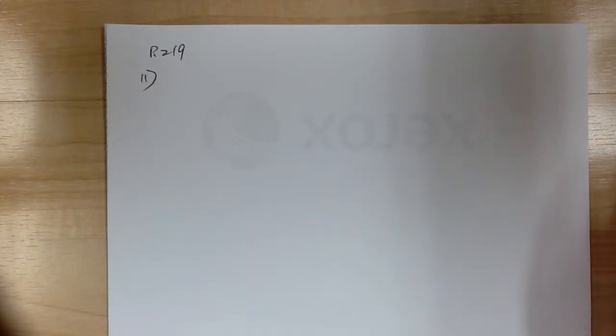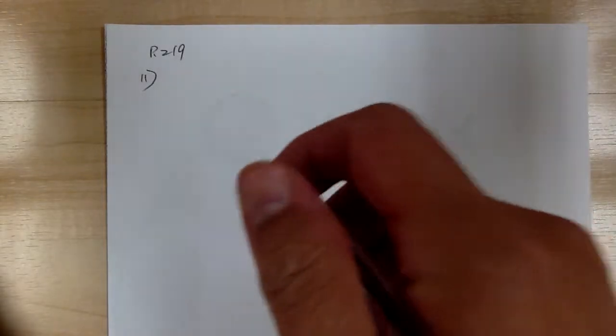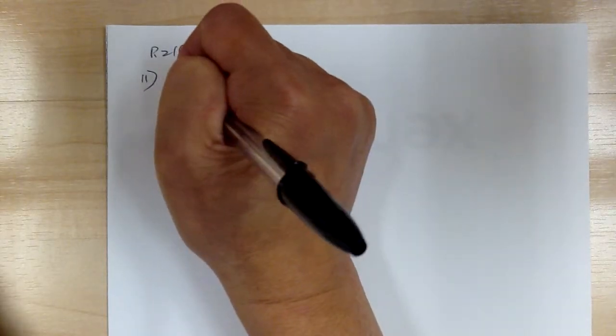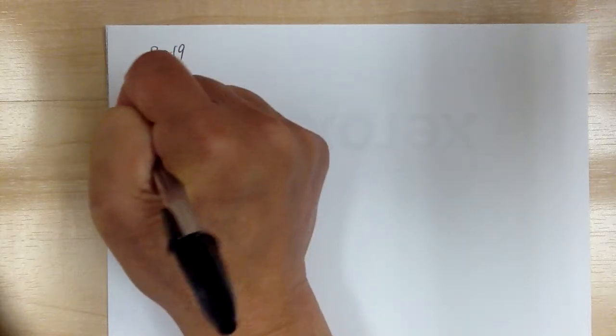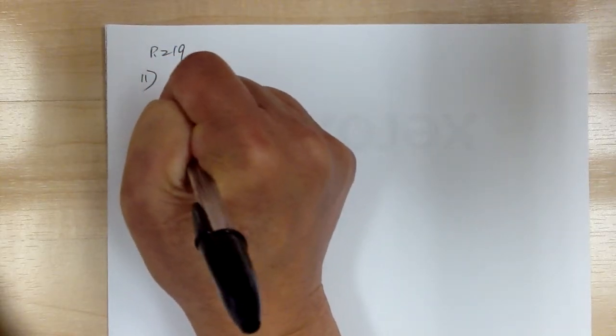Let's go to page 219, number 11. It says a boat cruised downstream for 3 hours. So let's go and draw a boat. Okay, going downstream, and t equal to 3 hours.